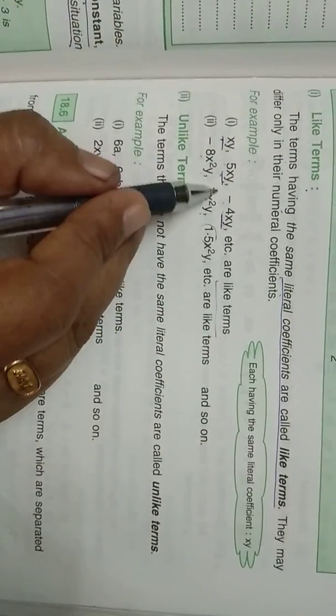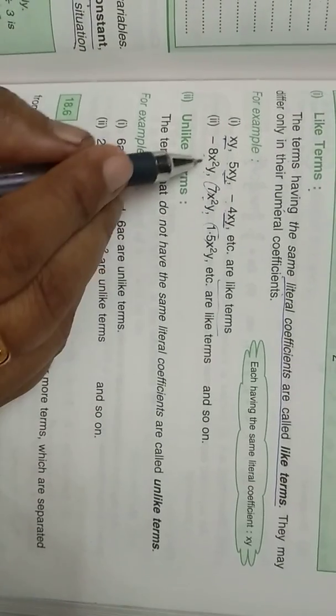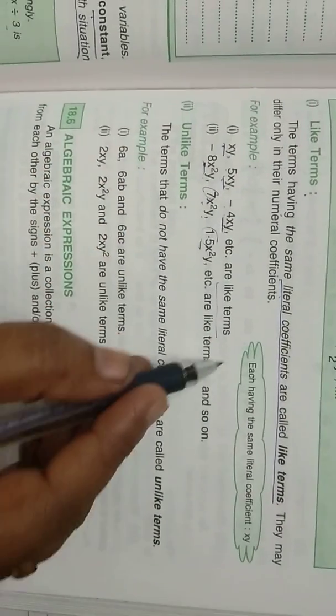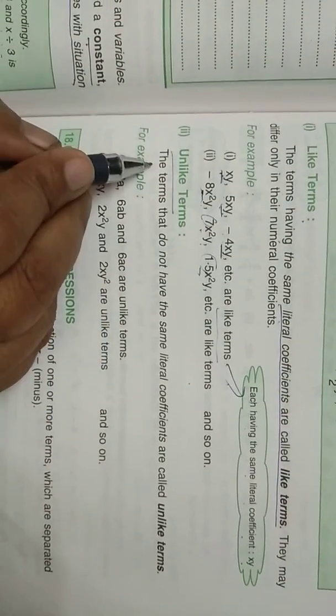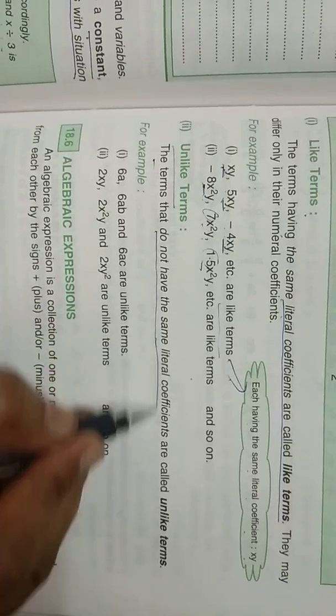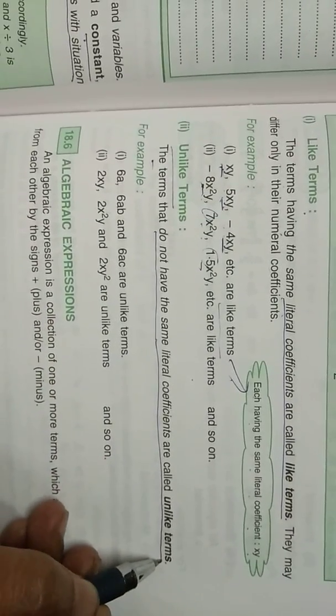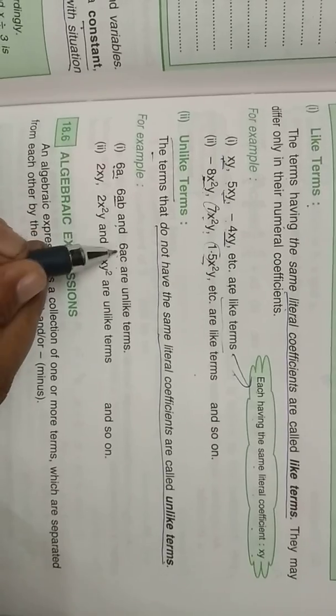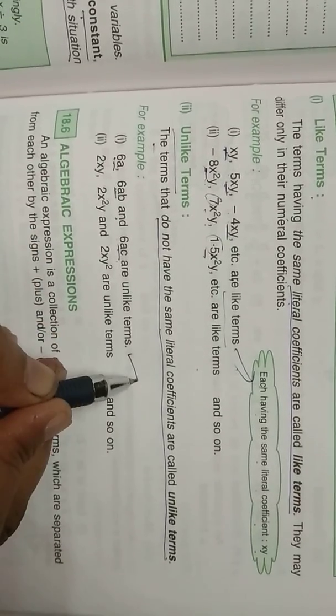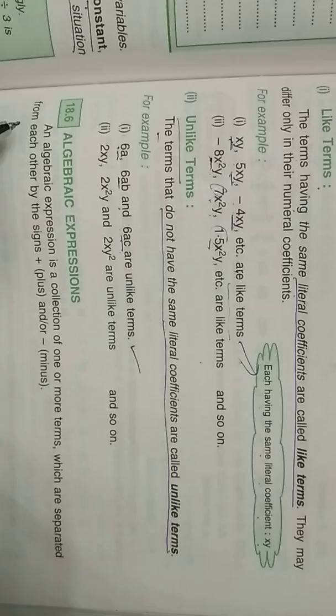There is also x square y. The constant we will not consider, they can be different. When the variables are the same, we can say that they are like terms, each having the same literal coefficient xy, that is why we are calling them like terms. Then what are unlike terms? The terms that do not have the same literal coefficient are called unlike terms. So it is just the opposite of like terms. Look at here, 6a, 6ab, 6ac. The literal variables are a here, ab here, ac here. So they are unlike terms. Okay, just like we have studied in fractions.